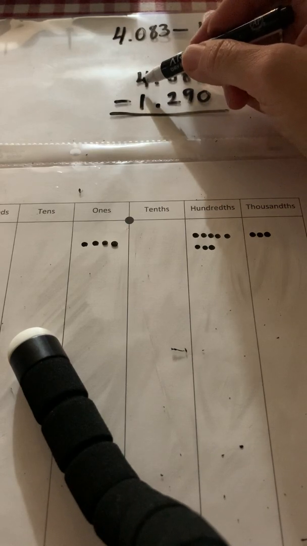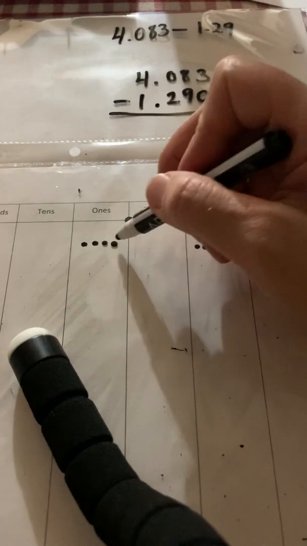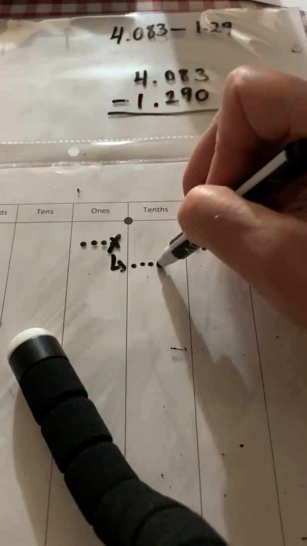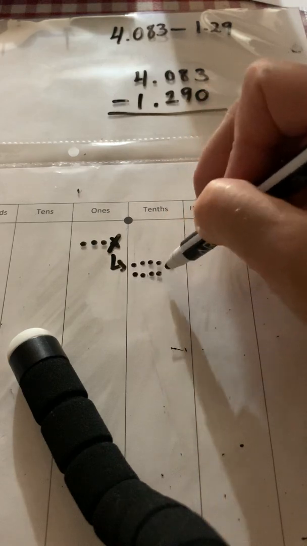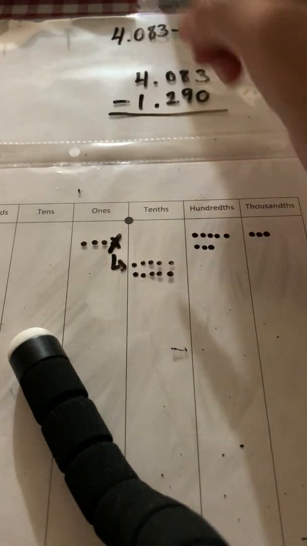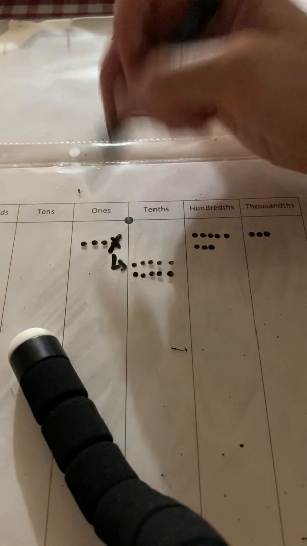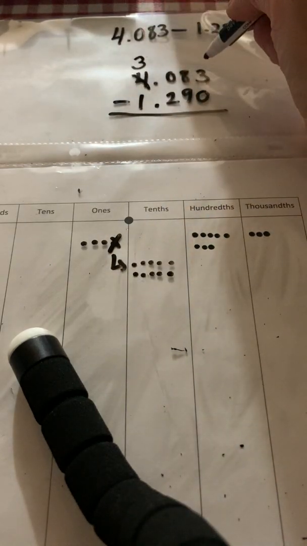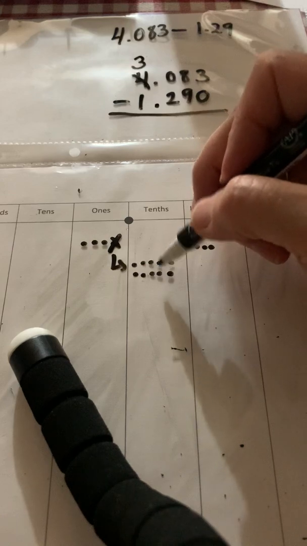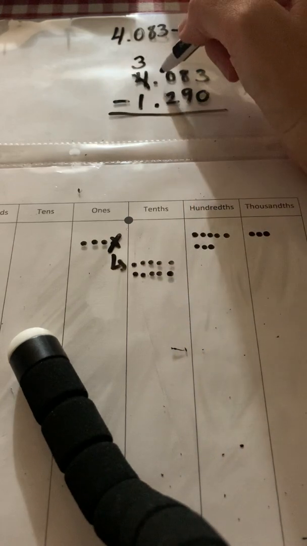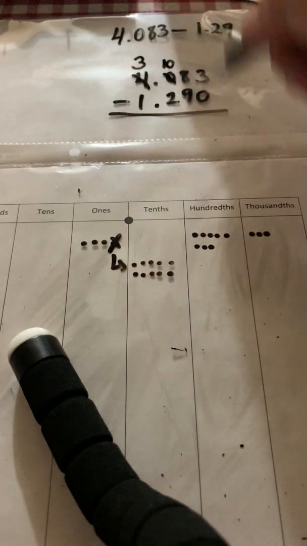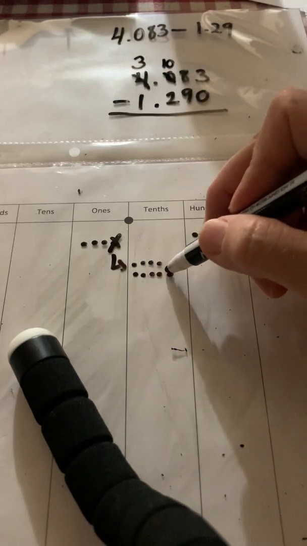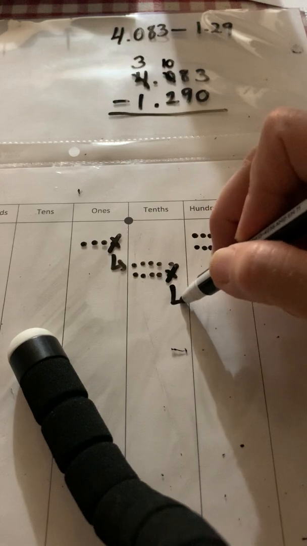Exactly, I have to go all the way over to my ones column. So I'm going to start by unbundling a 1. 5, 6, 7, 8, 10. I update my algorithm. I had 4 ones, but now I have 3 ones because I unbundled 1. I had 0 tenths, but now I have 10 tenths. I still need hundredths. I'm going to unbundle a tenth.